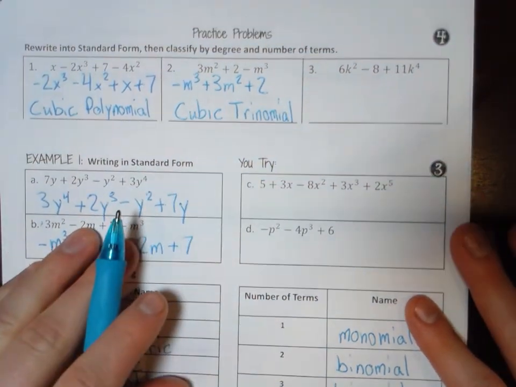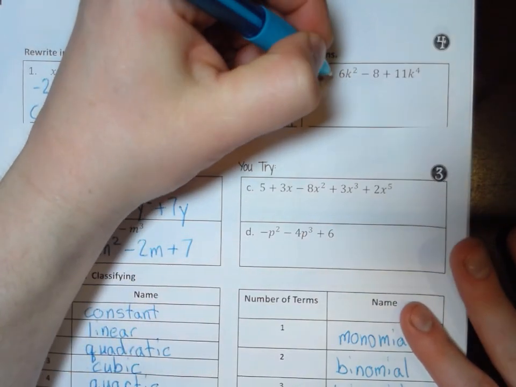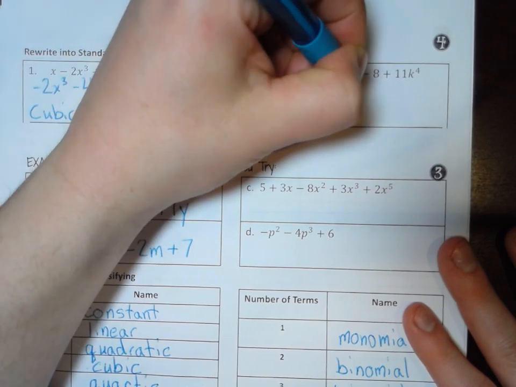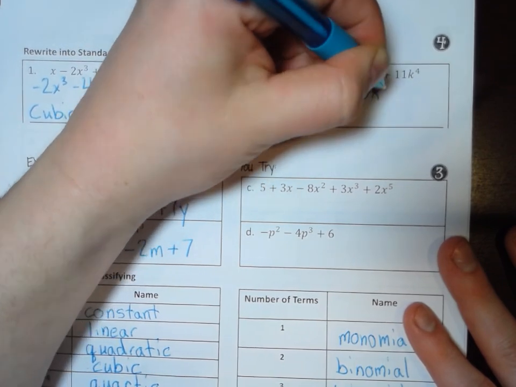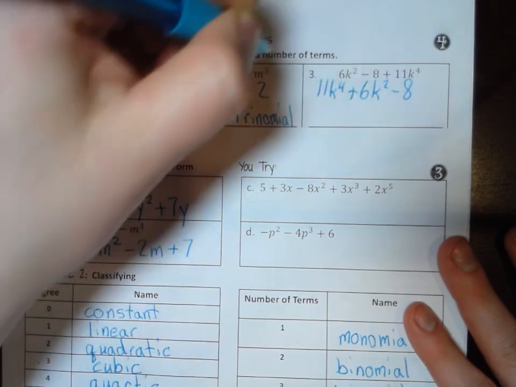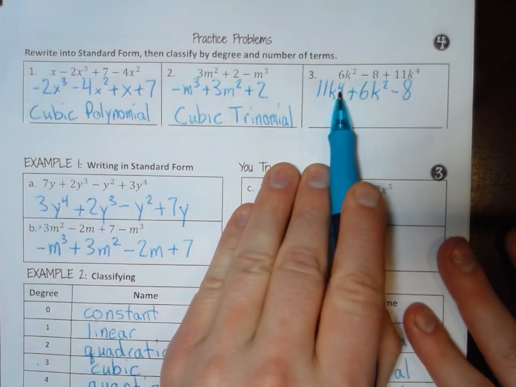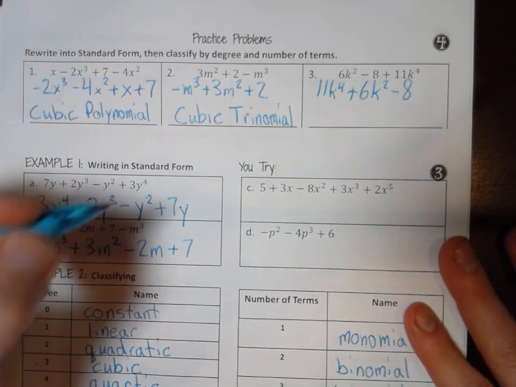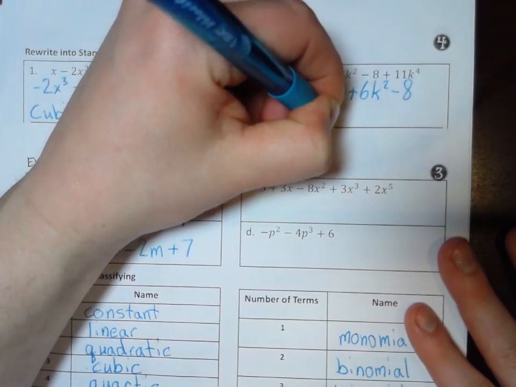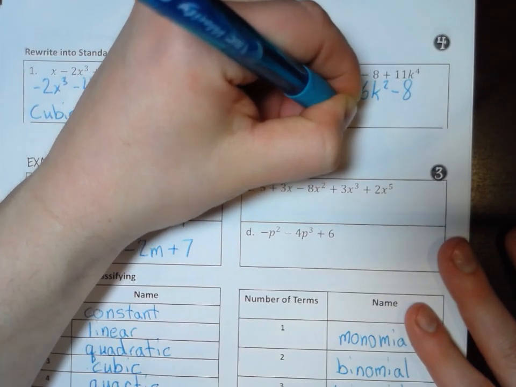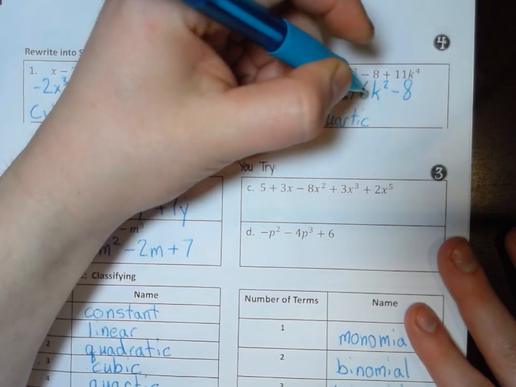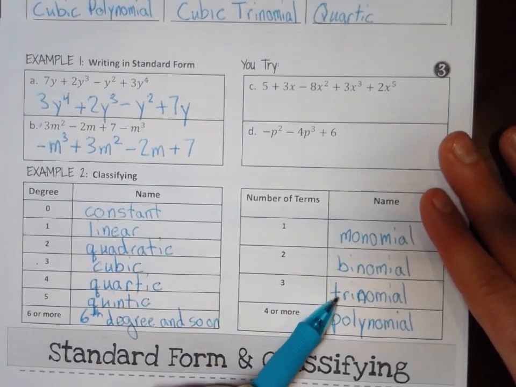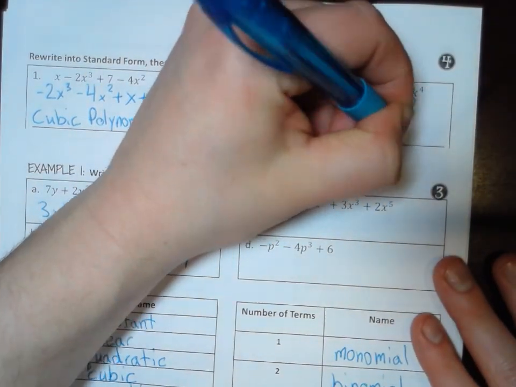Okay, number 3. We need to write it in standard form first. So I've got 11k to the 4th. We're just looking at these exponents, plus 6k squared minus 8. Okay, so we're looking at the degree here. This is a 4th degree. So I'm looking here, and we are going to call this very specifically a quartic. A quartic what? Well, I've got 1, 2, 3 terms. 3 terms, that's a trinomial. So I'm calling it a quartic trinomial.